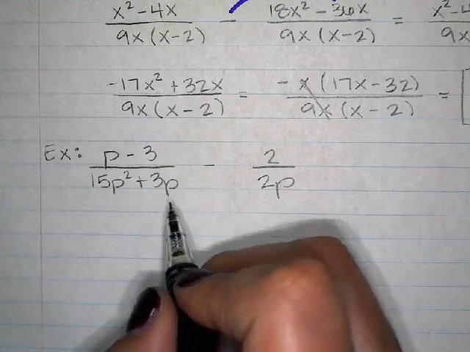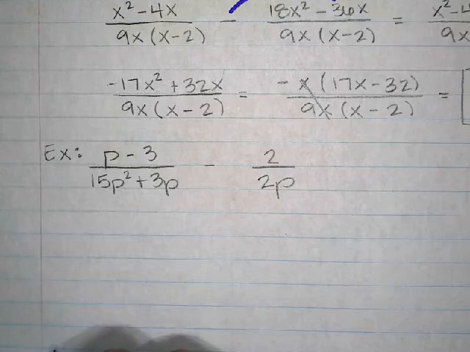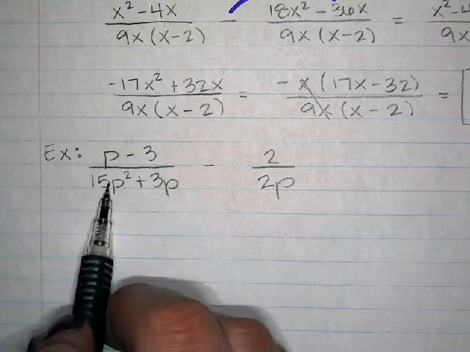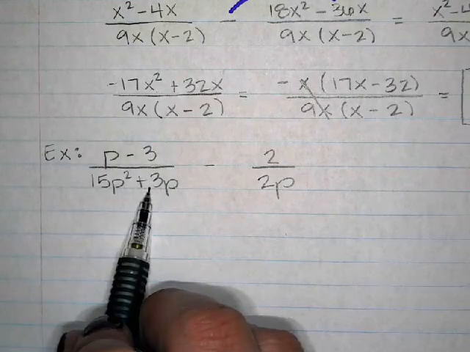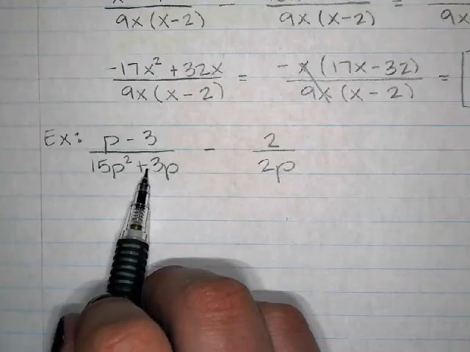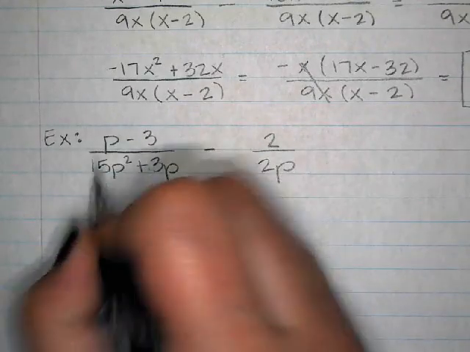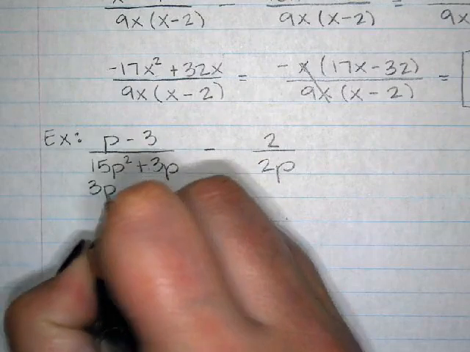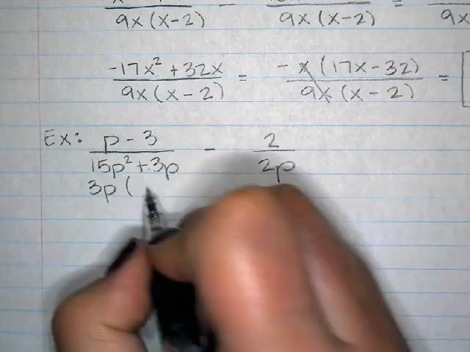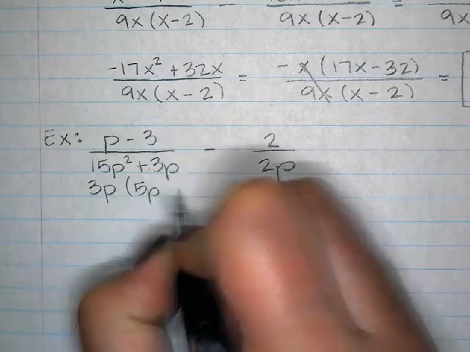So we've got to figure this out. Look at this denominator. What can we do with it? We can factor out a GCF of 3p, and what's left over? 5p plus 1.